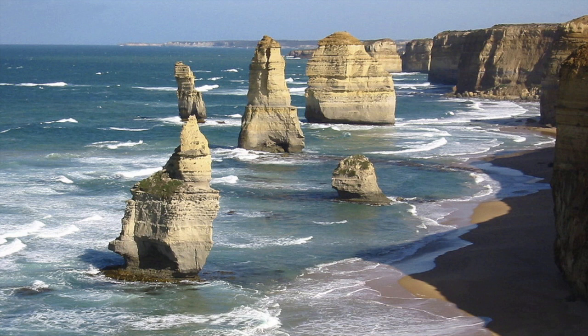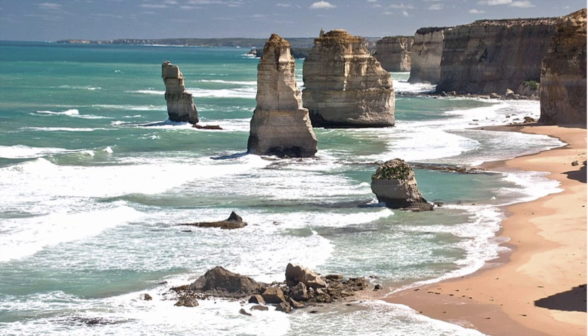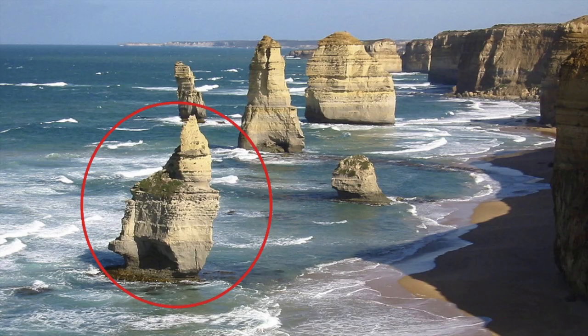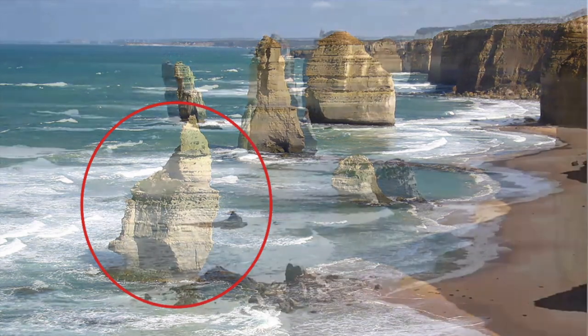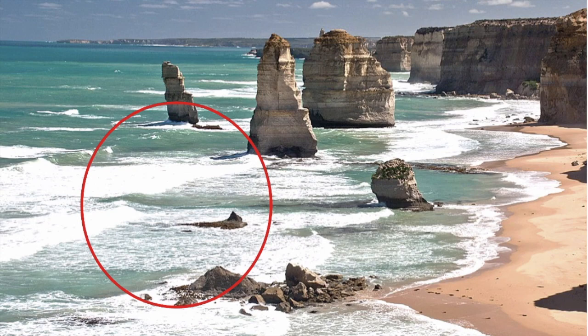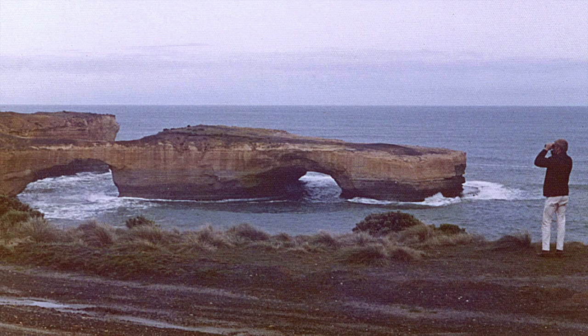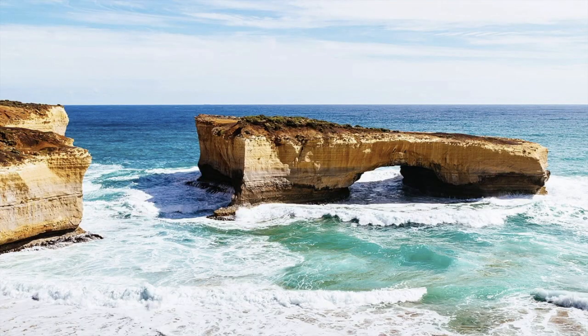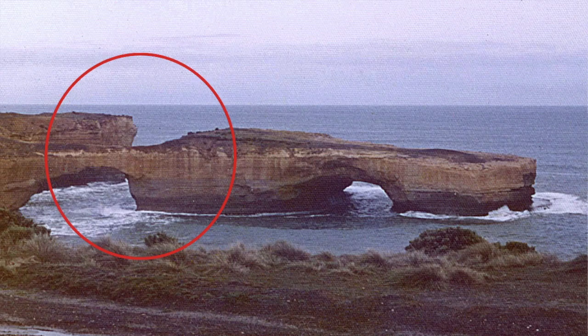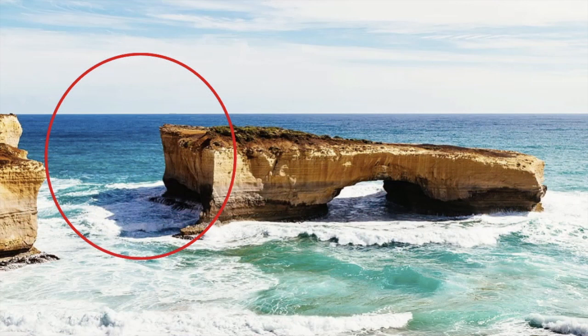But in 2005, one of these 50-meter tall rock pillars collapsed, leaving this. This happened very quickly. One day this rock pillar was there, and the next day it wasn't. Here's another rock formation called the London Arch, and it's in the same park. This picture's from 1973. Well, in 2009, this happened to it. One day it was there, and the next day it was gone.